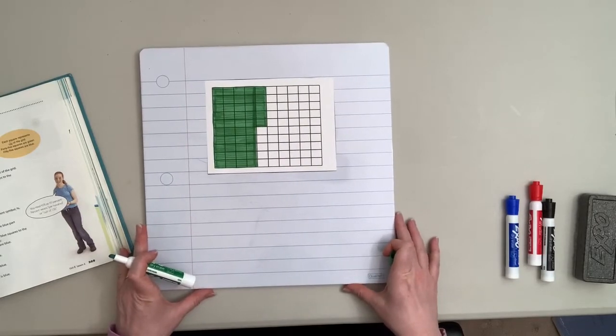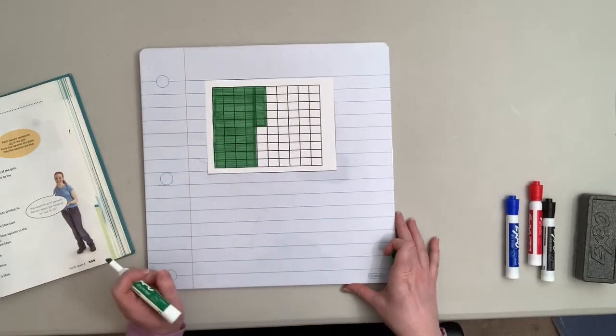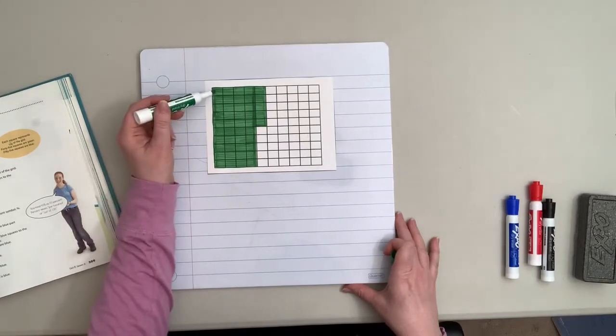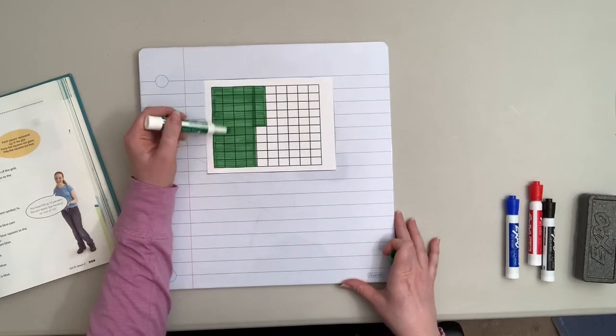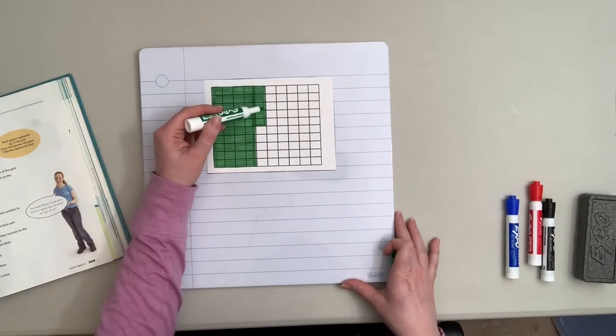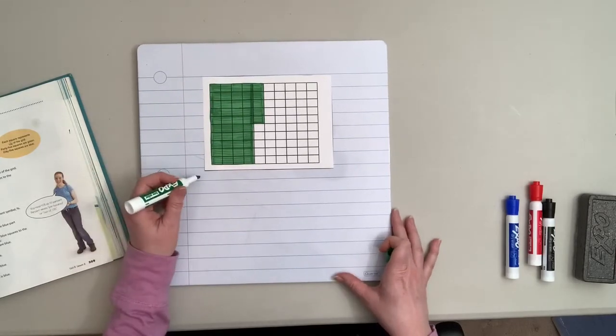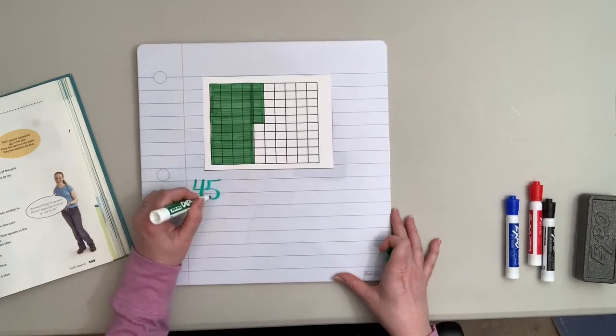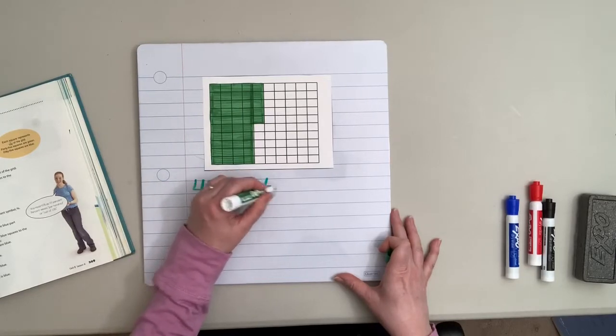First thing we can do is count how many squares are green. Each row is 10, so 10, 20, 30, 40, 1, 2, 3, 4, 5. So 45 out of 100. So we can put it in words.